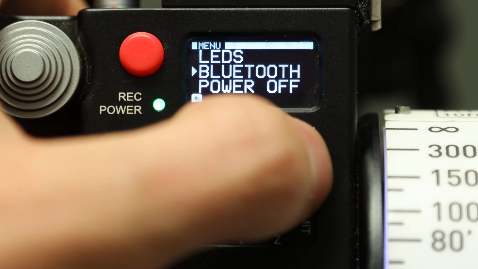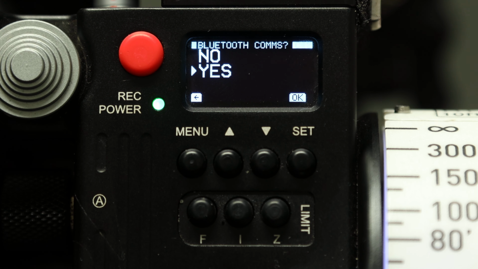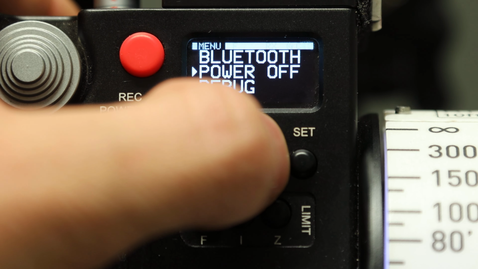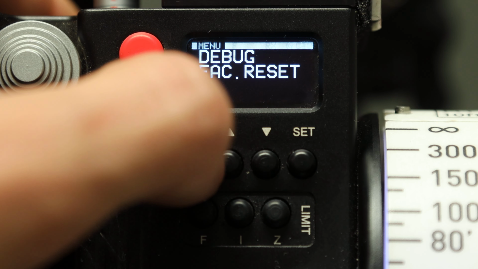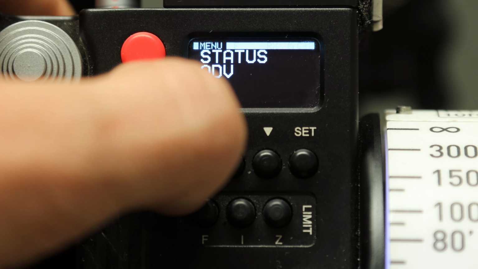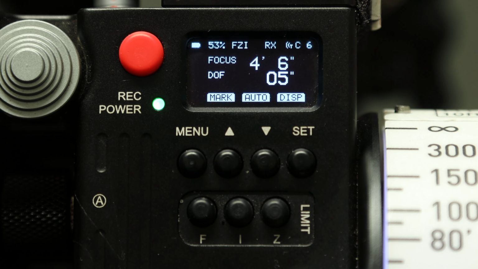Next we've got Bluetooth. You can enable or disable this if you're having any sort of wireless issues on set, but you need Bluetooth on if you want to send lens maps to the RT app, or if you want to update the firmware of the Bluetooth module. And then finally we've got power off, debug and factory reset, but again we're going to avoid pressing those because we don't want that. So yeah, just a basic video there, nothing too fancy.